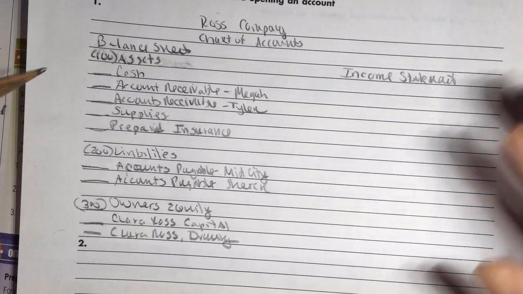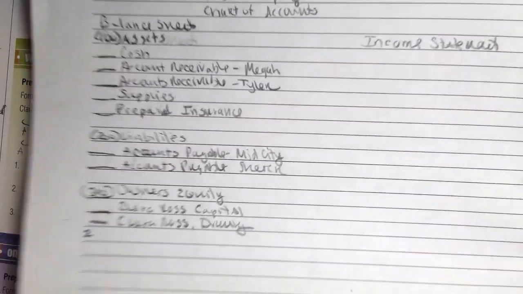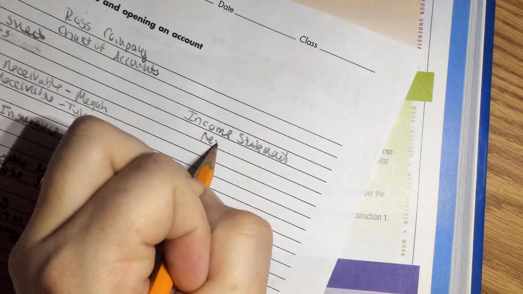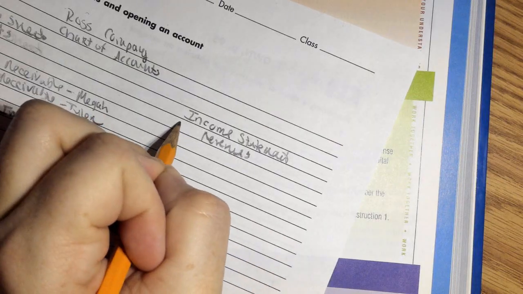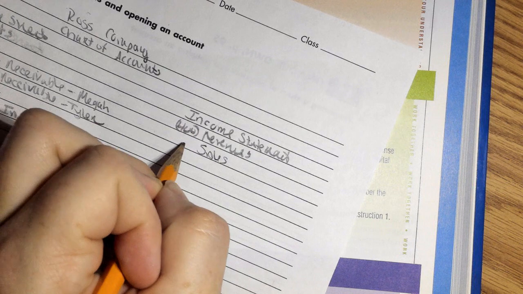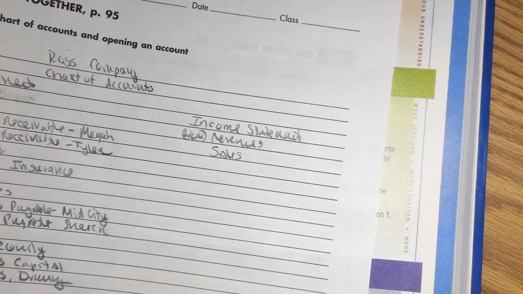All right, so we've got our balance sheet accounts. Now we're going to do our income statement accounts, which is pretty much everything left over. So the first thing we want to do is have what are called our revenue accounts. Our revenue accounts are our sales accounts. Now, for the purposes of this class, we always have at least one sales account.